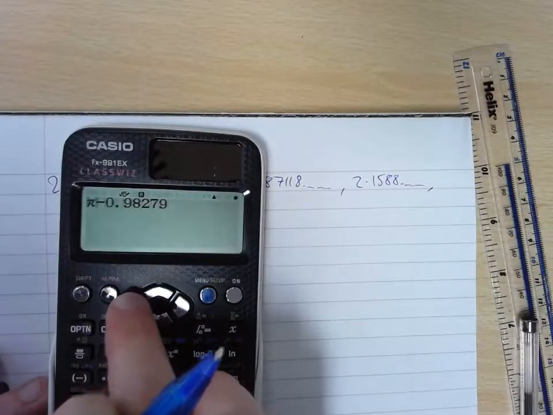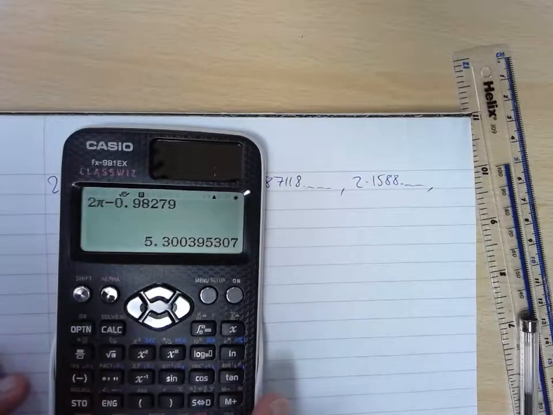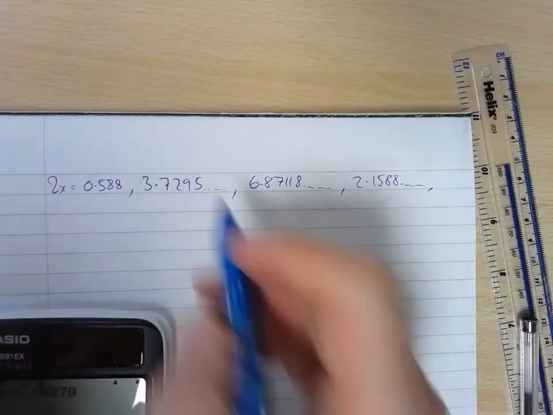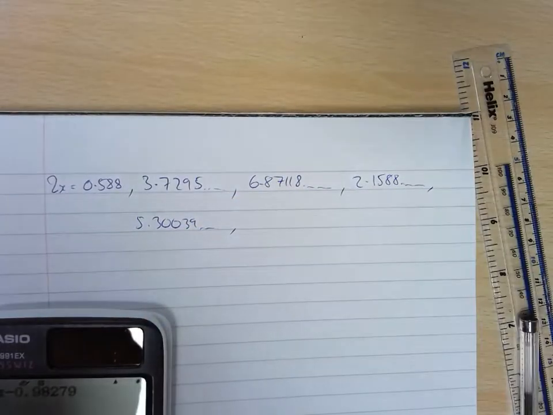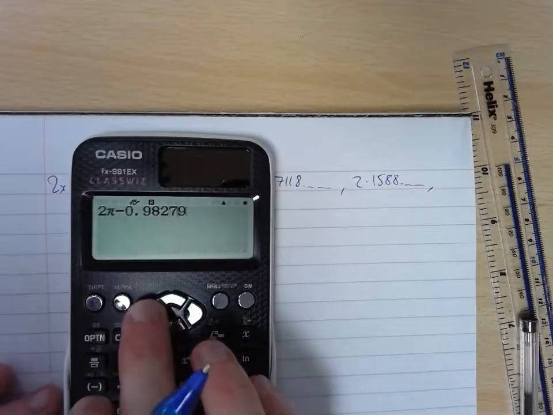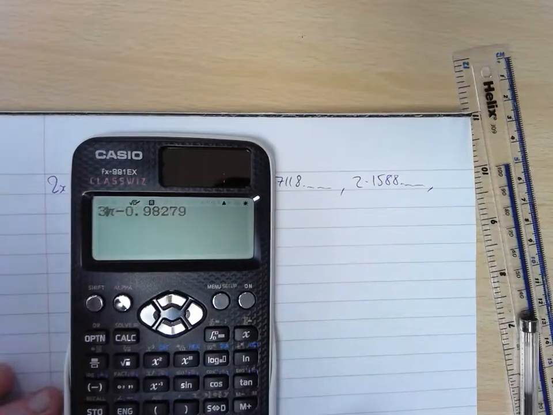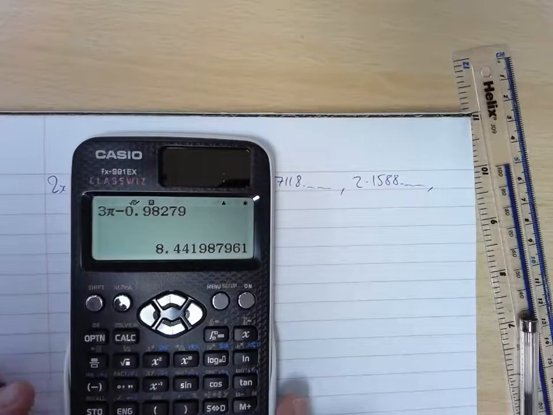Similarly, go back to change that to a 2, 5.30039. And if you wanted to go back to change that to a 3, 8.4419, etc.